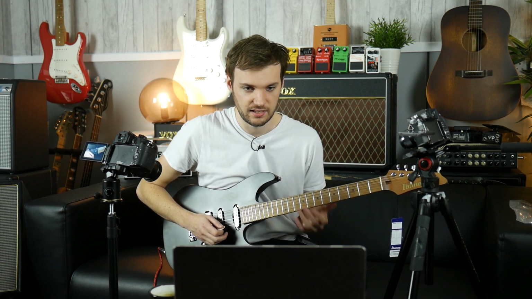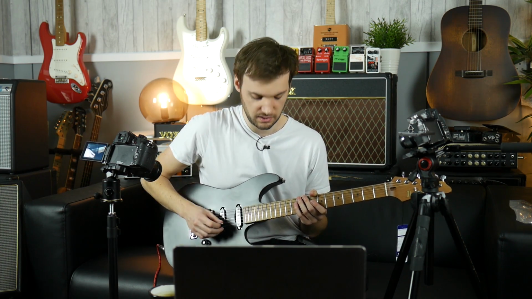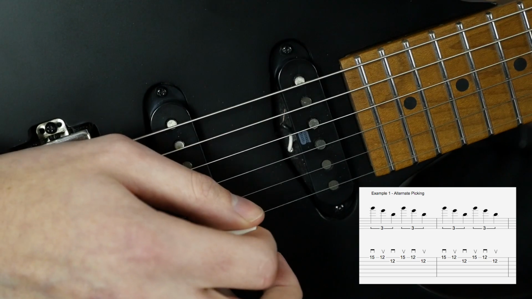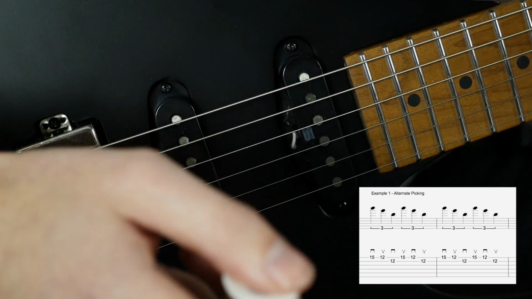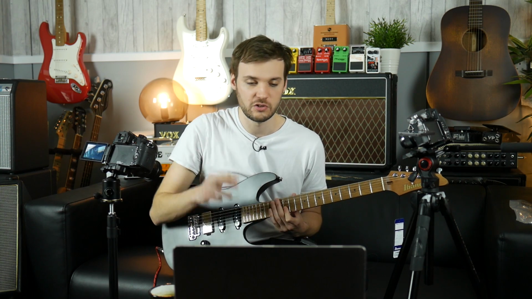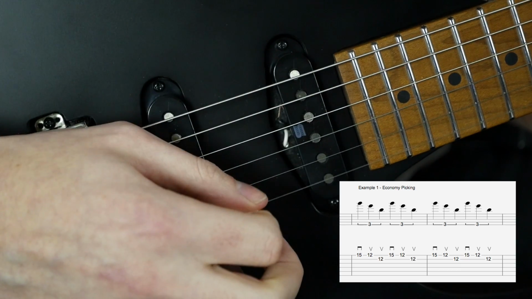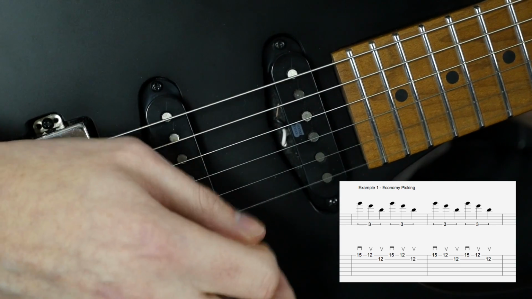So for instance, if we take example number 1, we're going to take 15th fret, 12th fret, and then 12th fret on the B string underneath. If we have a look at that, we've got down, up, down, up, down, up. Whereas in economy picking, we'd use the economy of motion to continue that upstroke down to the string below. So we'd end up with down, up, down, up. What this means is that you're not approaching the string from the other direction, which gives you greater economy of motion, which means you actually need to move your hand less.